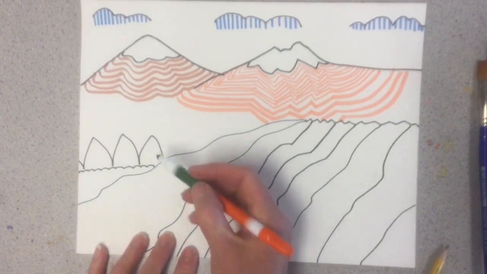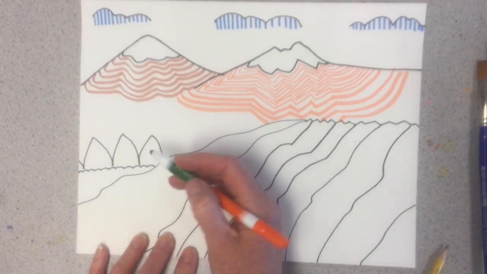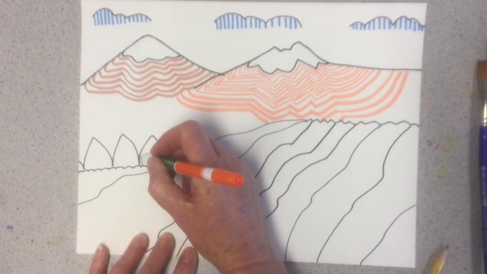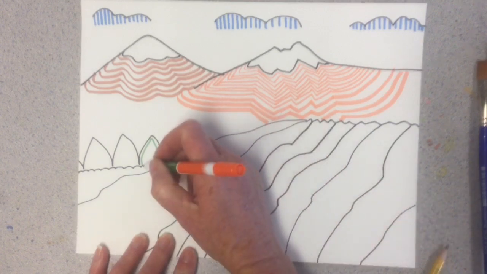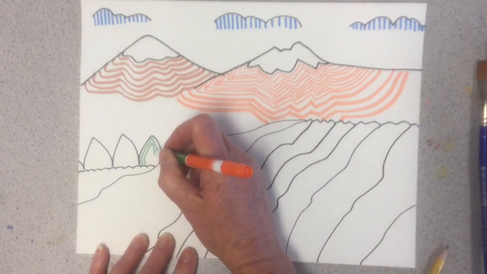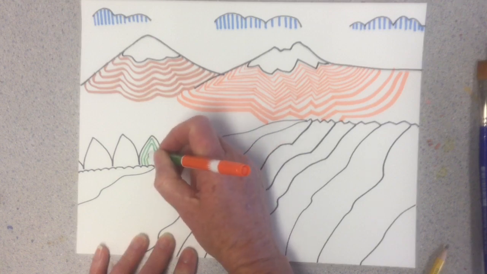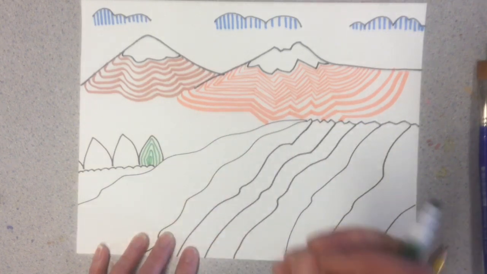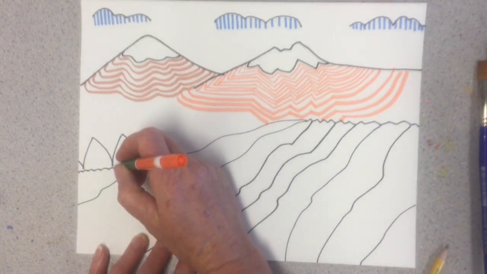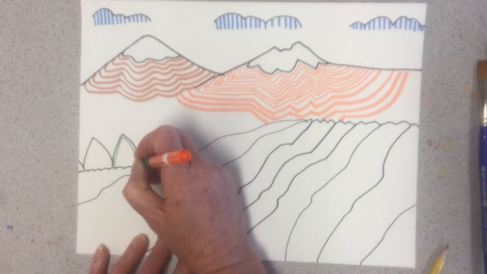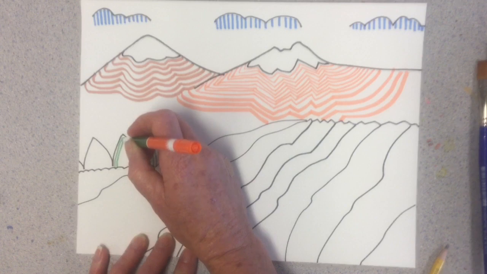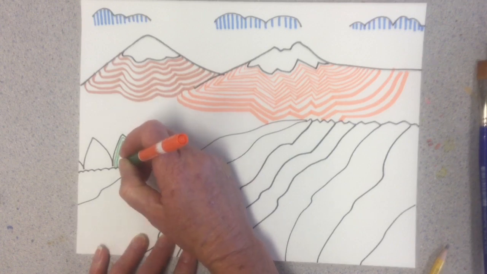Now the trees are more of a shape, but I still think it would be neat to just kind of echo the shape of the tree. So I'm going to go right along again the edge that I created to define the tree, and very slowly. You see how slow I'm going? And I am using line to fill in. We are not coloring in the shapes that we created with our lines. We're doing a drawing only using line.